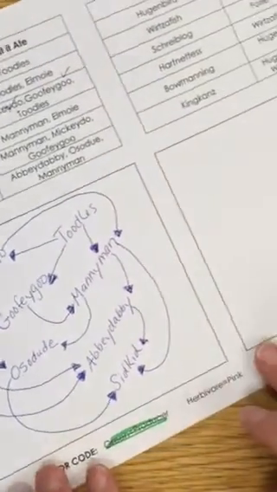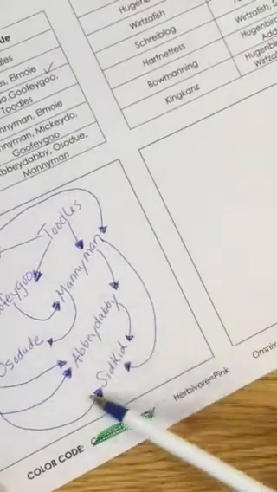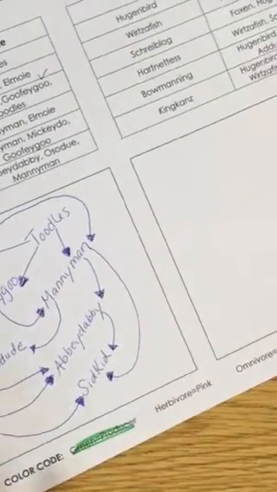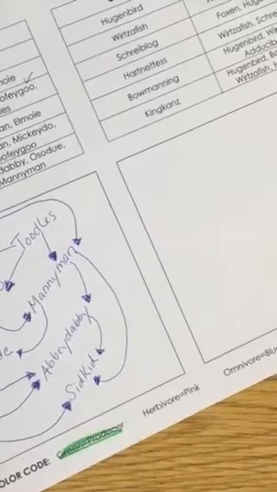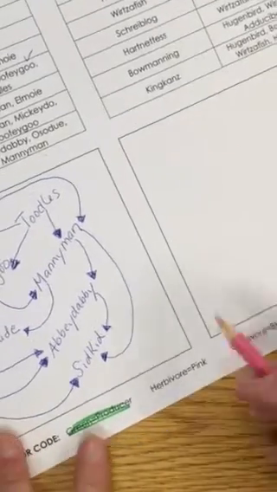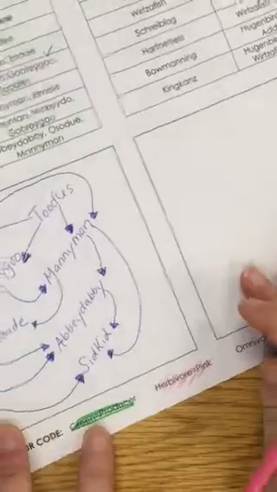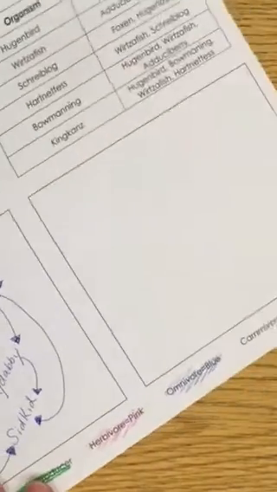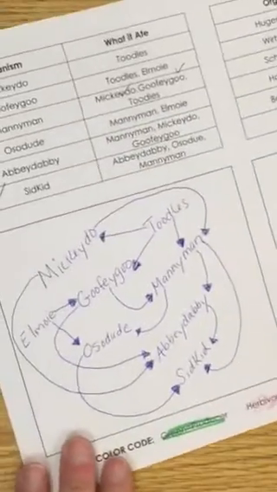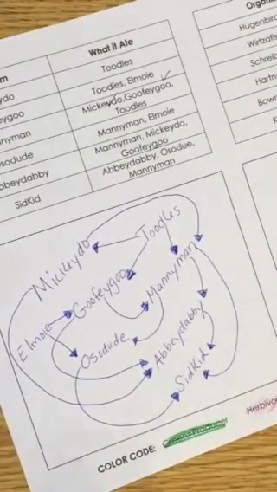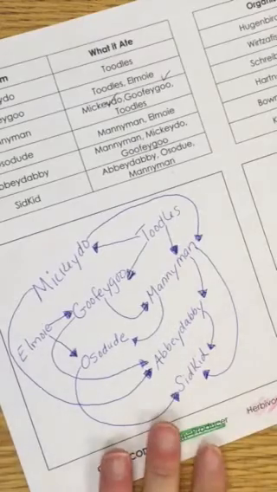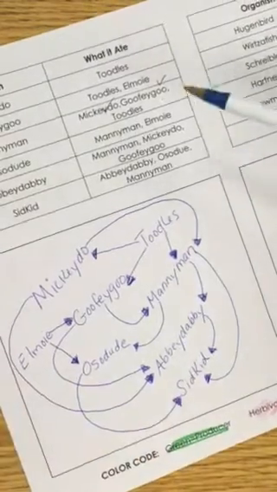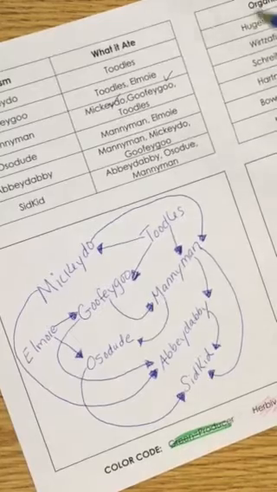Now, from the previous lesson, we're going to color code these organisms. Producers are going to be green. Herbivores are pink. Omnivores are blue. And carnivores are yellow. The reason, again, that we do this with made-up organisms is so that you're really looking at how to tell in a food web, especially if you've never heard of these organisms before.